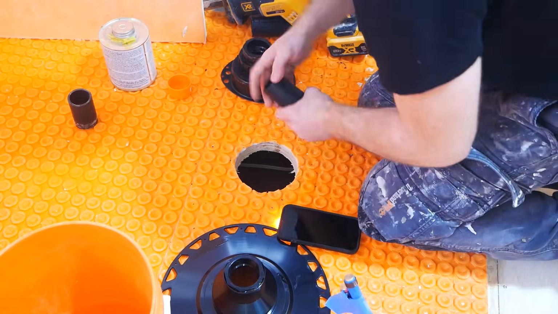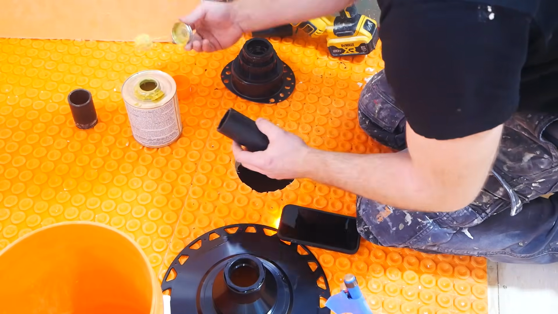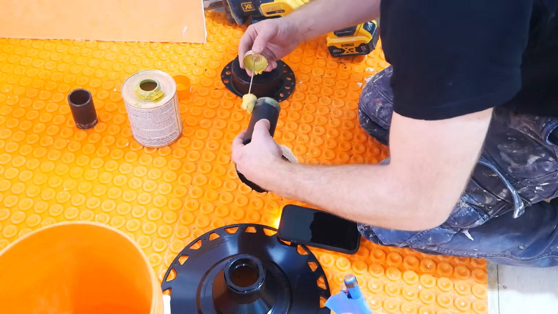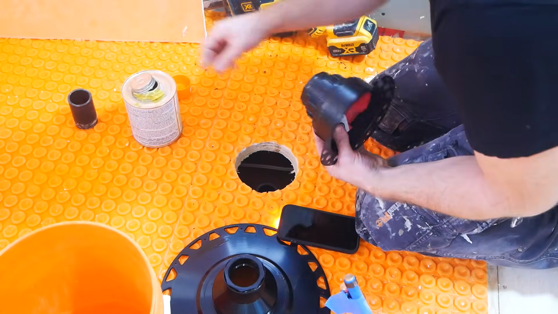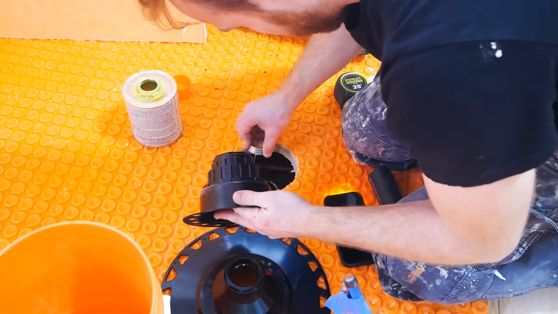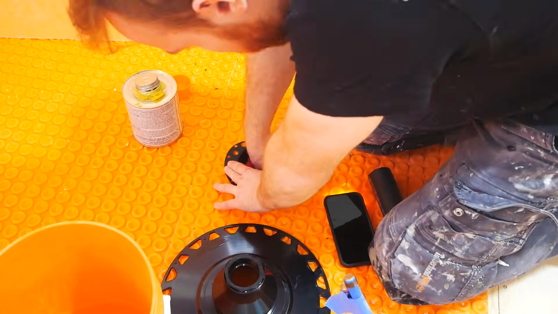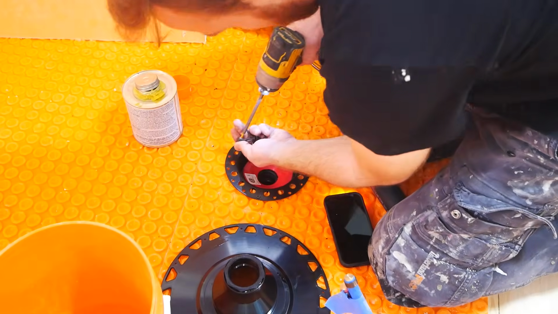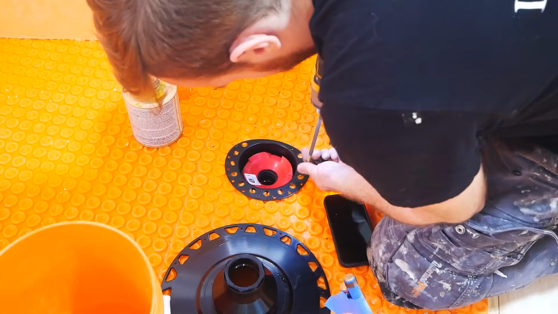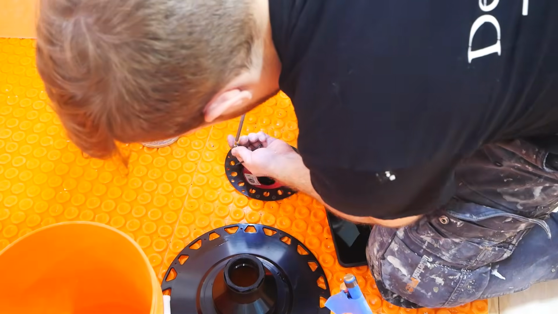We want to glue both the fitting side and the pipe side, push it into place, give it a little twist. You may want to hold it in as that cement kind of sets up, and we can do the same exact process here on the tub drain side. And once that's in properly, we just want to take some flooring screws and secure it into the subfloor using those little holes that are all the way around the drain here.